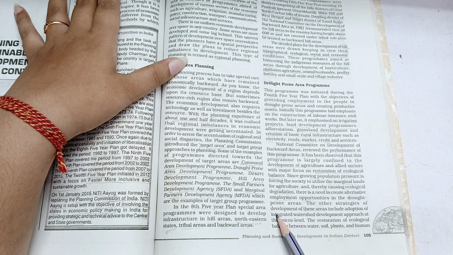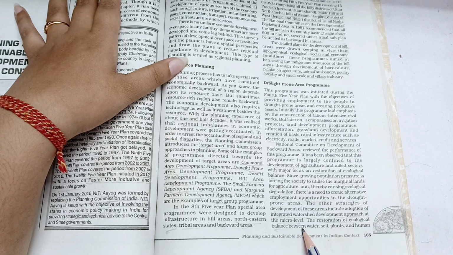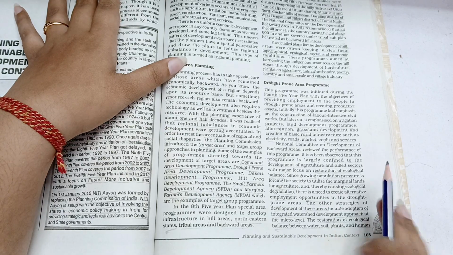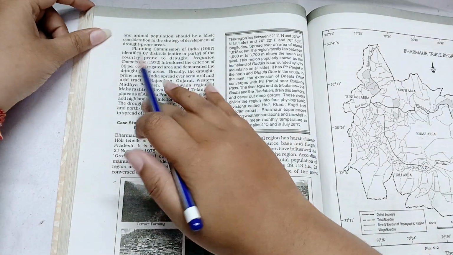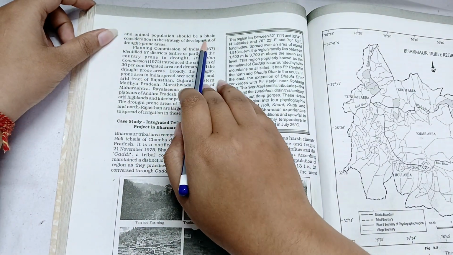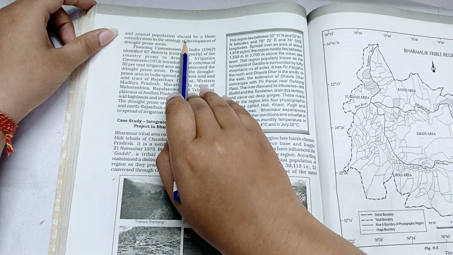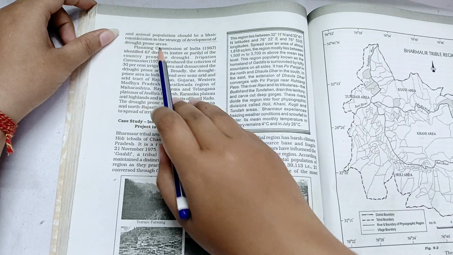The other strategies of development of these areas include adoption of an integrated watershed development approach at the micro level. The restoration of ecological balance between water, soil, plants, and human and animal population should be a basic consideration in the strategy of development of drought-prone areas.